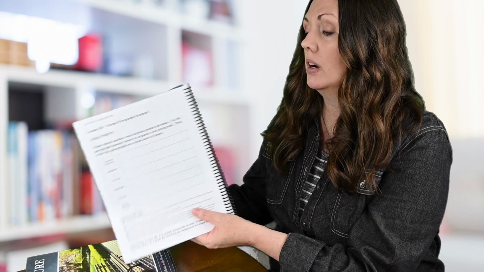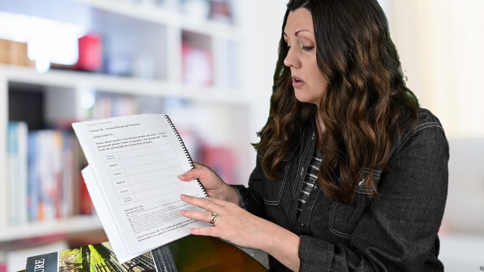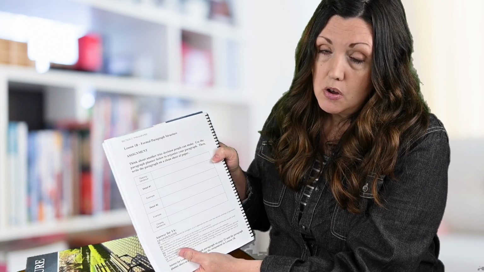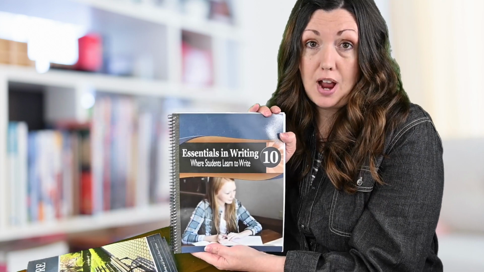My kids will have to write their own paragraphs as well, but this will help them to be able to look at a paragraph and break it down, and then be able to come over here and plan their own paragraphs as they get ready to write those. And so I'm really excited to see how they do with these graphic organizers, and we'll be doing another video in the middle of the school year, so I'll let you know how that went at that time. And so that's an overview of how you do Essentials in Writing.